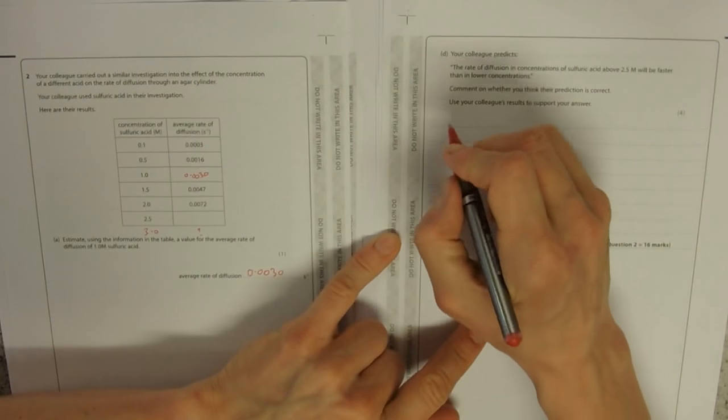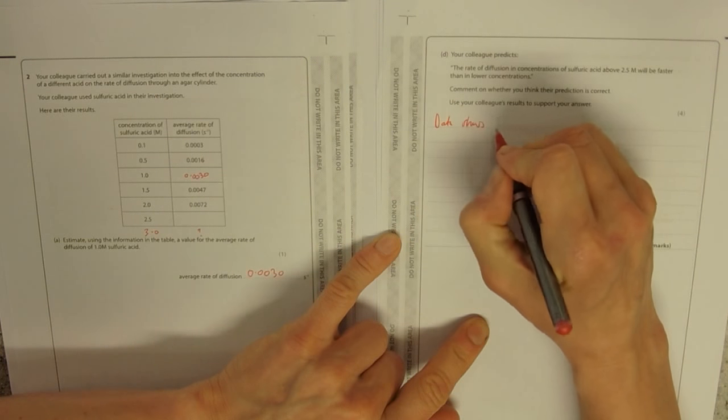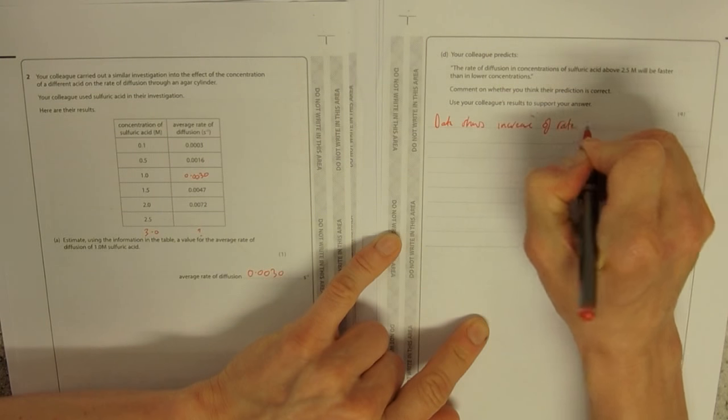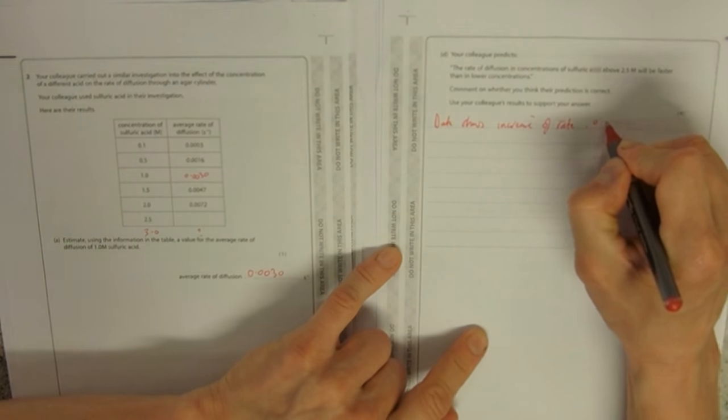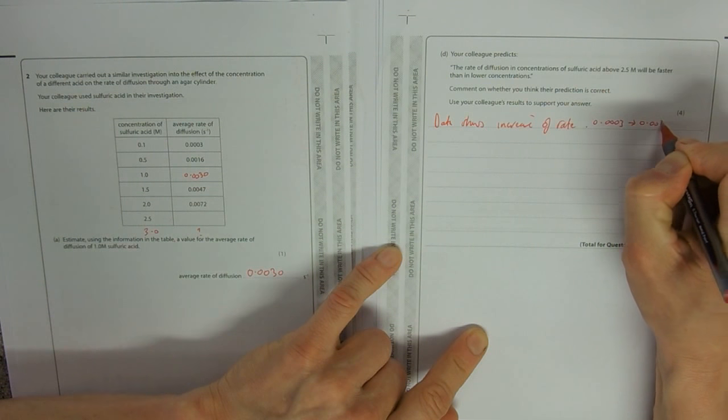So we could say that the data shows increase of rate from 0.0003 to 0.0072.